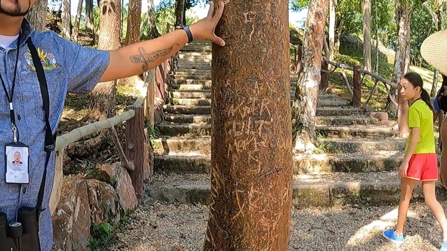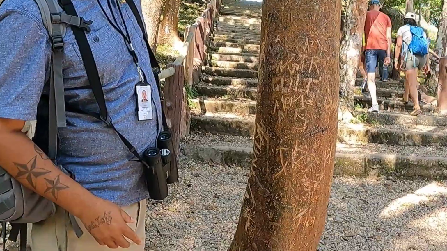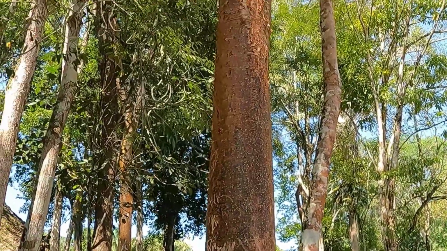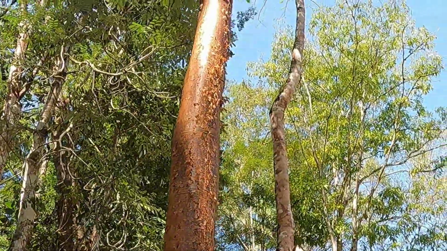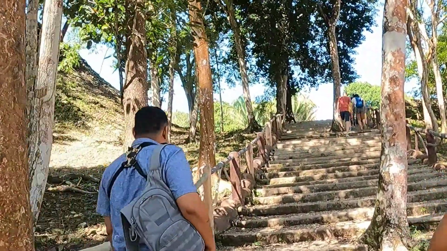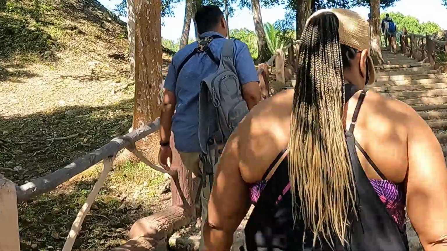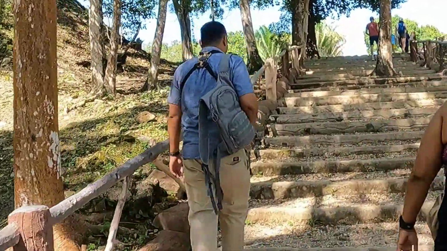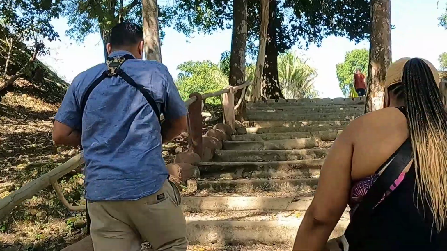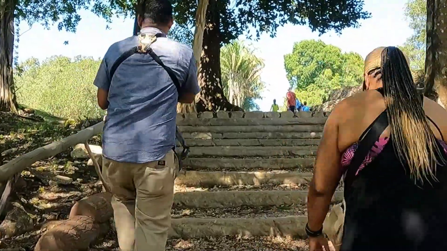Now what happens if you go to the beach and you don't put on sunblock? Oh, you get sunburn, so you can use this too. It starts peeling off. That's the reason why I call it the tourist tree. If you're sunburned and you don't put on any sunblock, you start peeling off just like the tourist. The tourist tree.